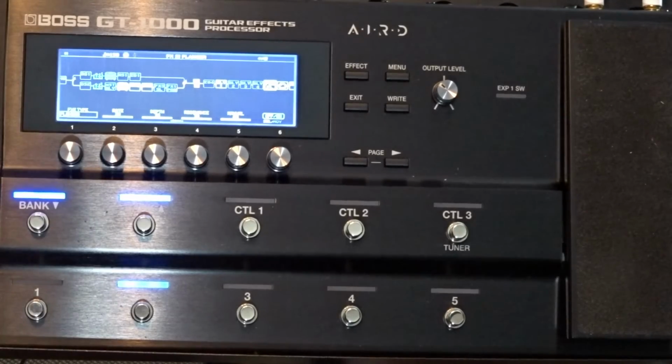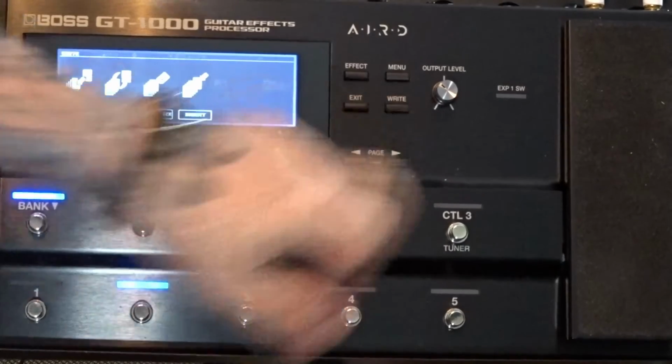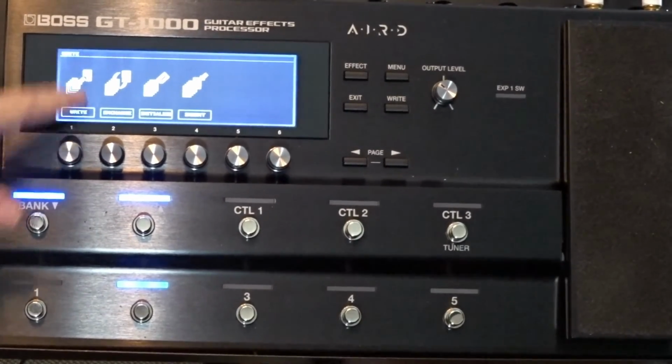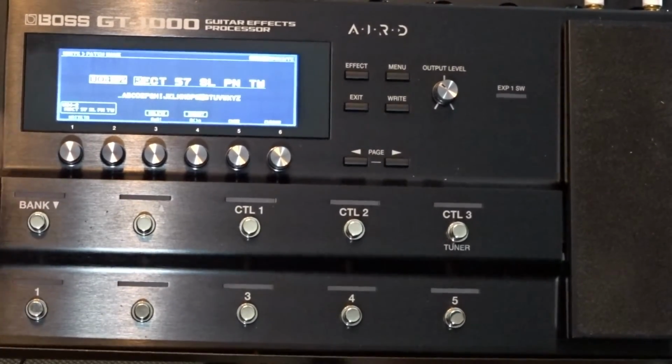And then you got the flanger in there. And then we want to save that. So if we want to save that, we're going to go here to write. We're going to go over here. We're going to write it right here. And we're going to keep it in the same spot.